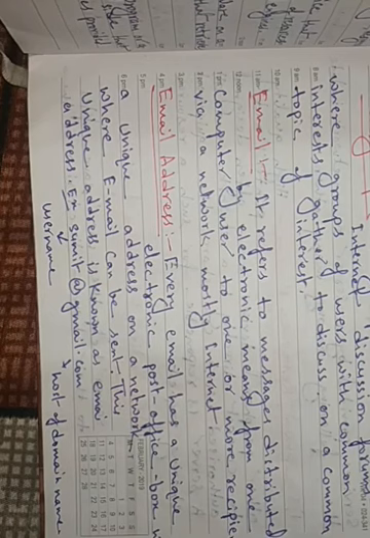Each email address is divided into 2 parts, separated by the @ symbol. The first part is the username, and the second part is the host or domain name. The username means your ID, whatever you want to create as your ID, but it must be unique on that email service provider. And the second, the host or domain name, is the name of your email service provider. There are many companies that provide email services, like Rediffmail, Gmail, Yahoo Mail, Outlook, and many others.